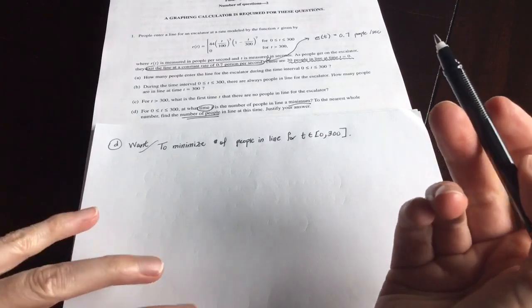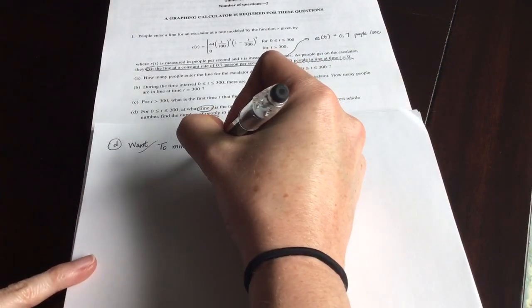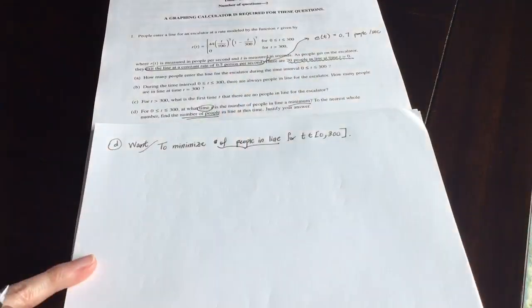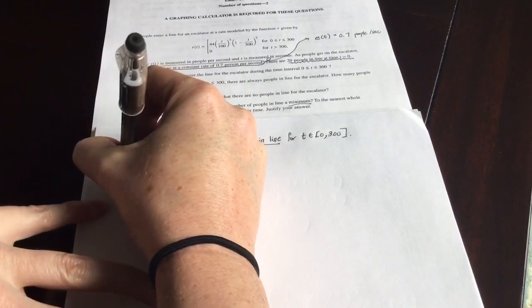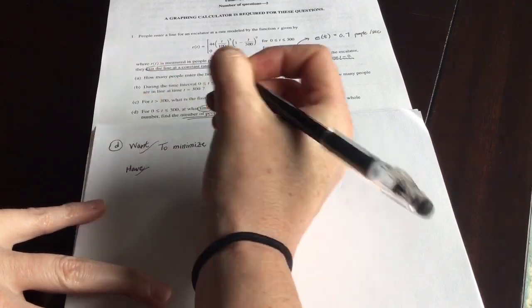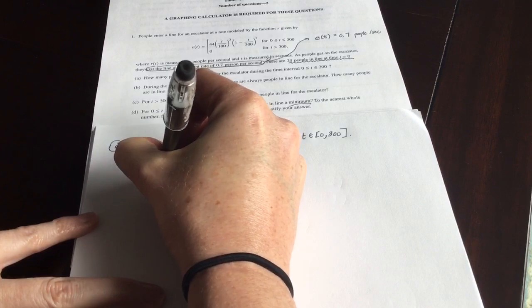But really the plan is this: get a function rule for the number of people in line for this time interval, then take its derivative and look for when its derivative changes from negative to positive. That's the plan. So let's talk about what we have to work with. So the first thing I'm going to try to do is get a function rule for the number of people in line.